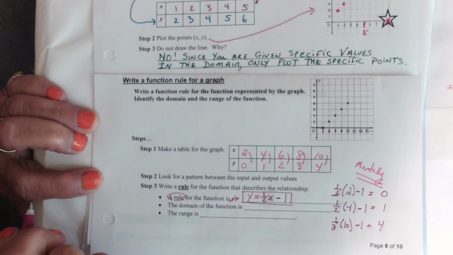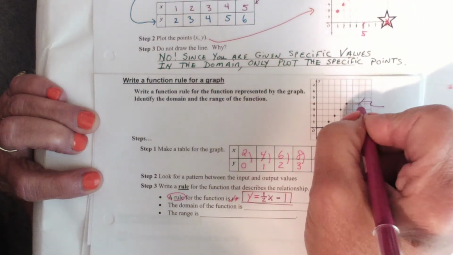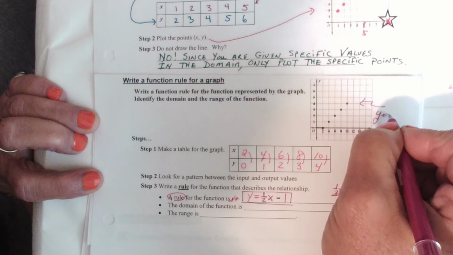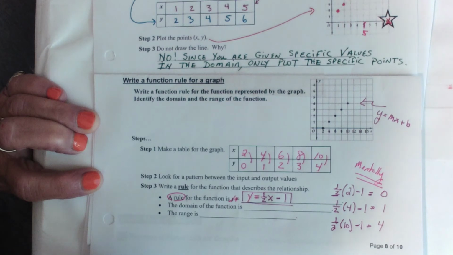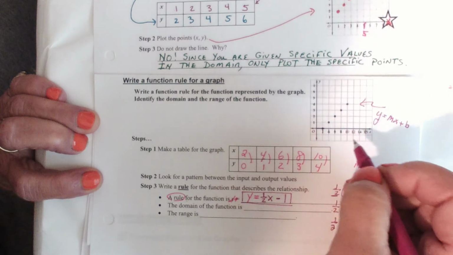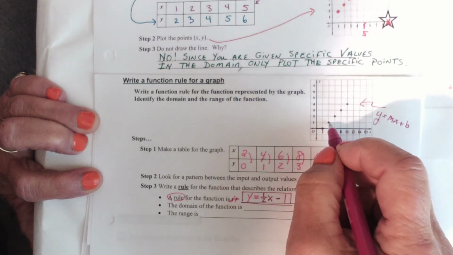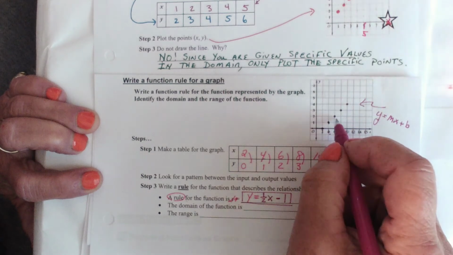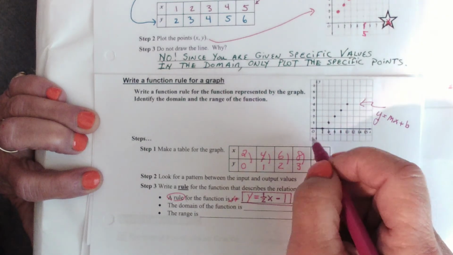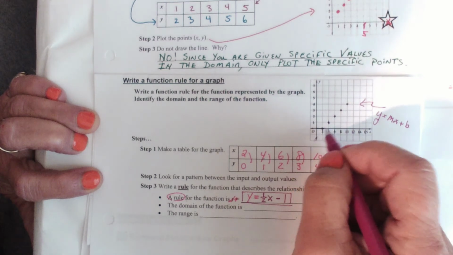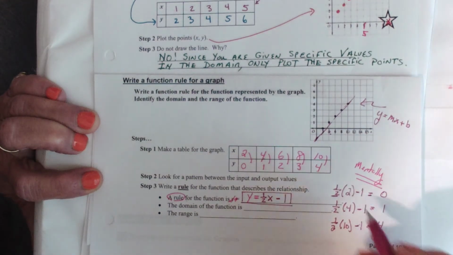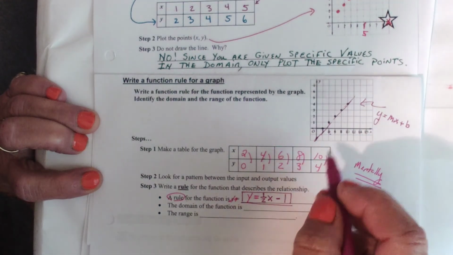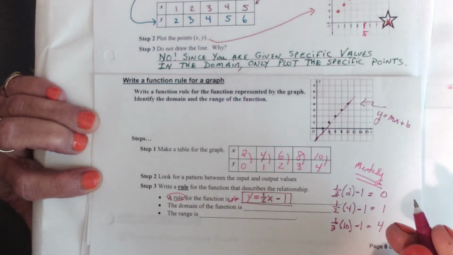Now, some of you might remember that for a line, the equation's y equals mx plus b. Right? And if you remember rise over run, this is going to rise 1, run 2. So that's a half. And then we know the y-intercept, if we drew this line, has to be a negative number. That can give you some clues as to how to write these rules.